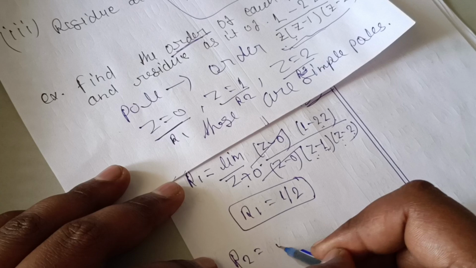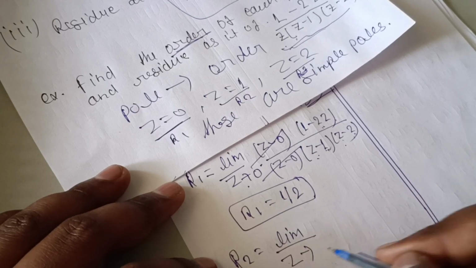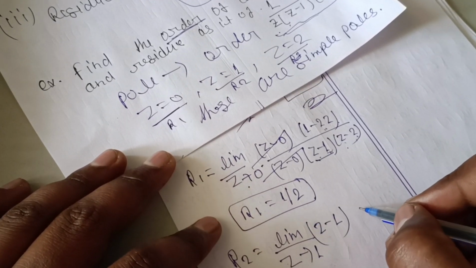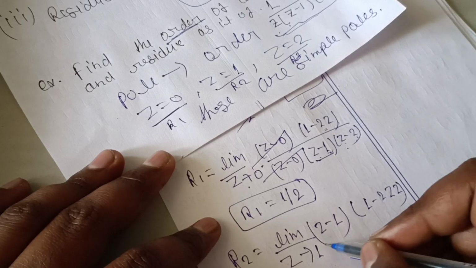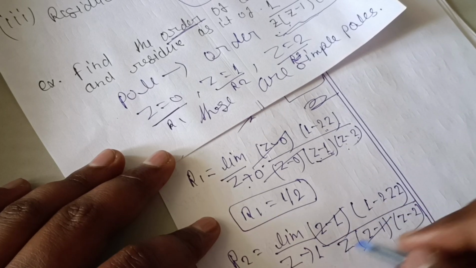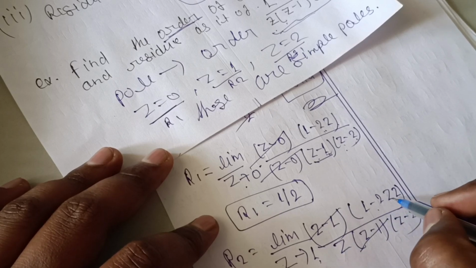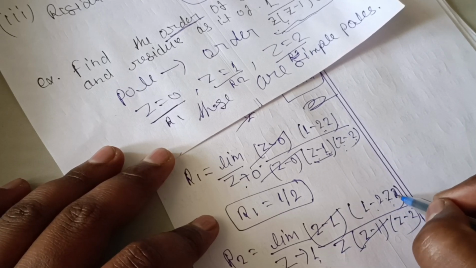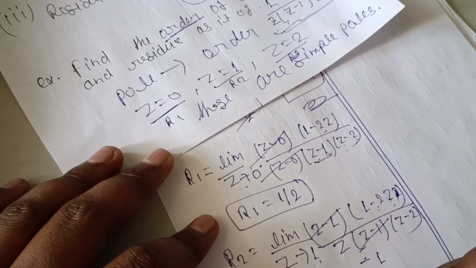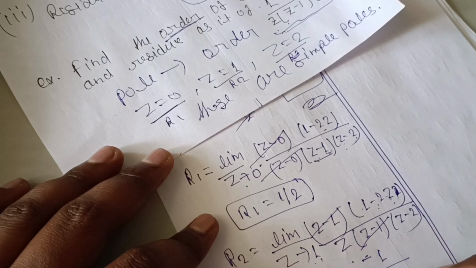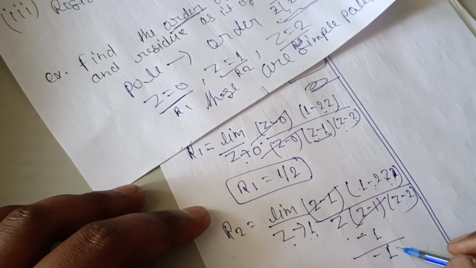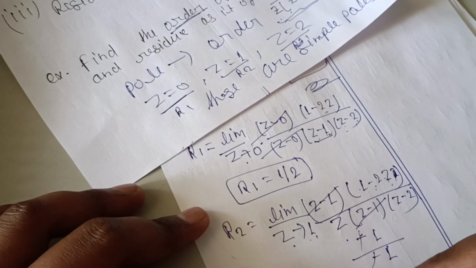And r2. Now limit z tends to 1, so I'll put here z minus 1, 1 minus 2z as it is upon z minus 1 and z minus 2. This z minus 1 to z minus 1 cancel. Now z tends to 1, so we will put the value 1 in place of z. 1 minus 2 into 1, so minus 1, and upon 1 minus 2, 1 minus 2 is minus 1, so minus 1 cancel, so r2 is equal to 1.